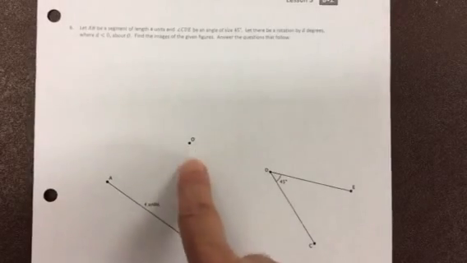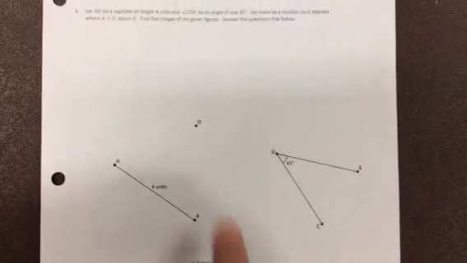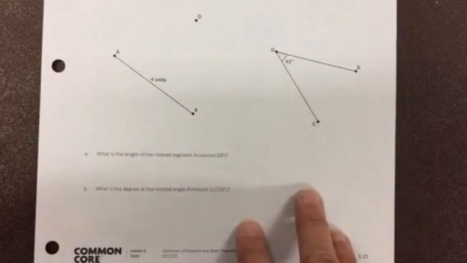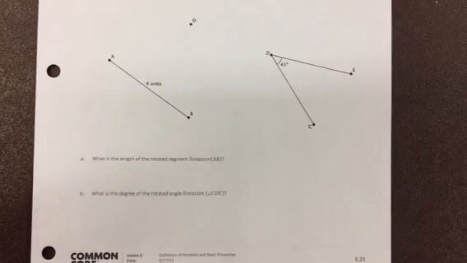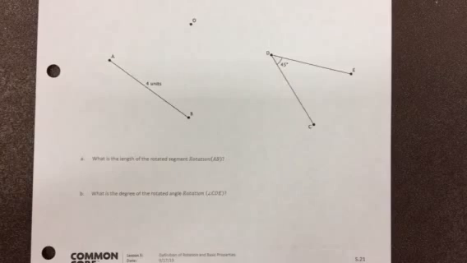So there's my center of rotation, point O. They're using O, and you could think of O for origin. Origin on the coordinate plane is a common point to rotate around. All right, so you're going to be asked what the length of the rotated segment is and the degree of rotation. So go ahead and do those, pause the video, work on those, and then we'll come back together and you'll be ready for your exit ticket and problem set.